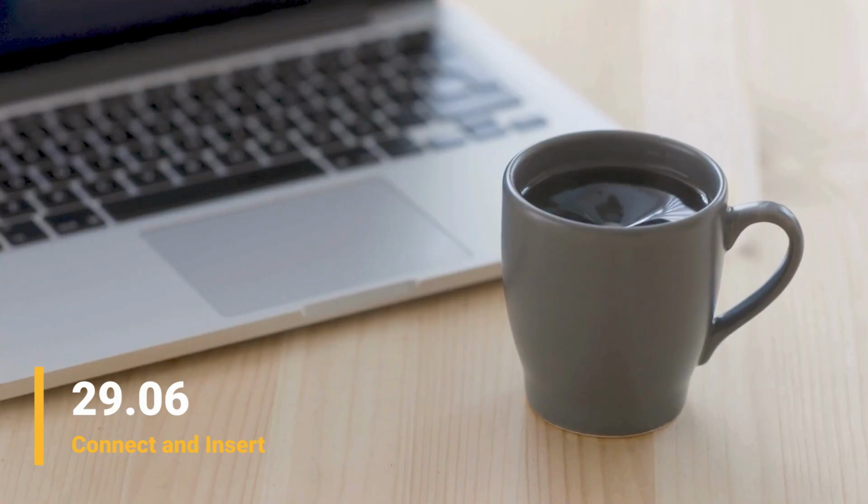Welcome back. The database is set up, the connector is installed. Let us now connect to PostgreSQL using psycopg2 and perform our first CRUD operation, create or inserting new data.